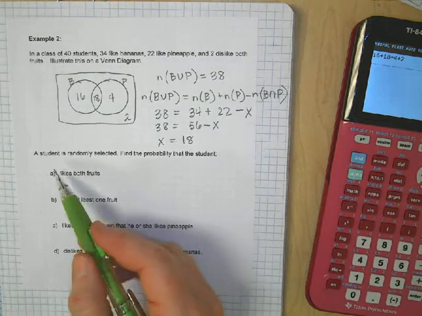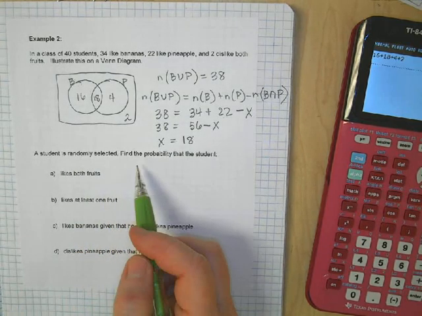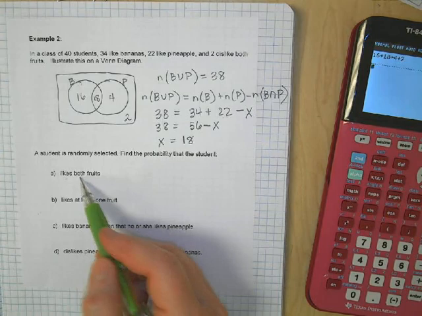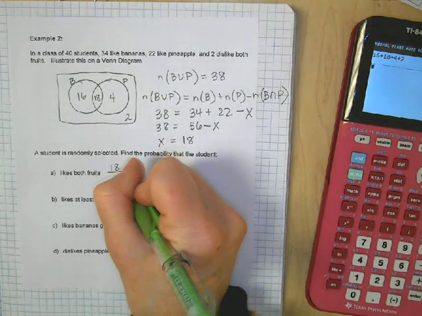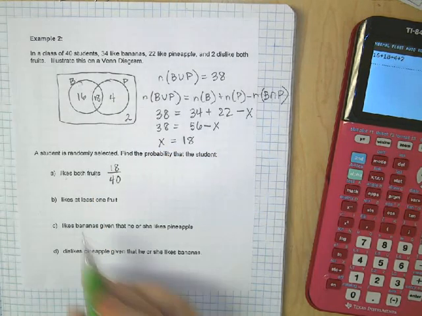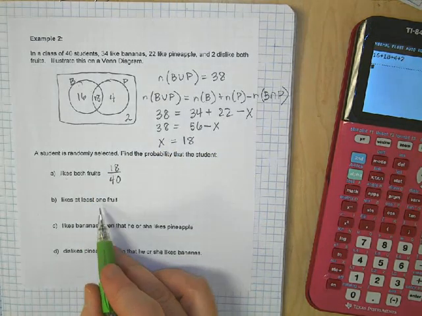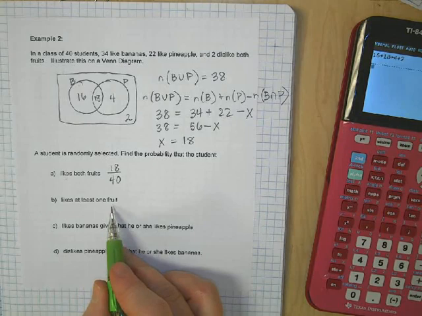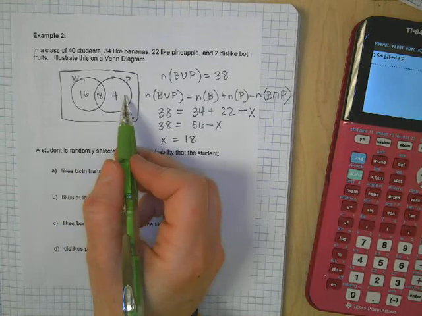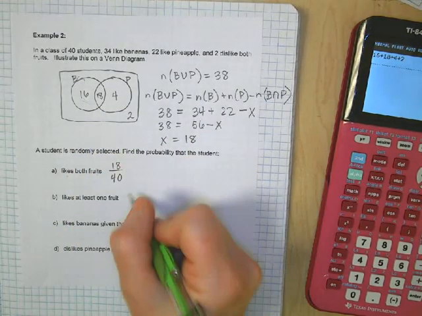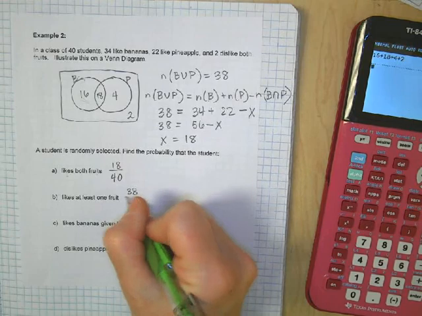A student is randomly selected. Find the probability that the student likes both fruits. Okay, there's only 18 people who like both fruits out of 40 people. That's it. Likes at least one fruit. So we want the people who like one fruit or like both fruits, so that would be all these people. So we can add these together and we get 38. There's 38 people who like at least one fruit.